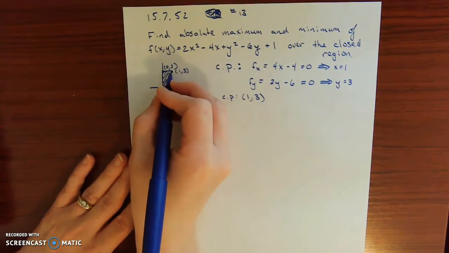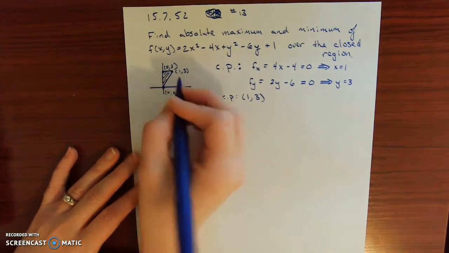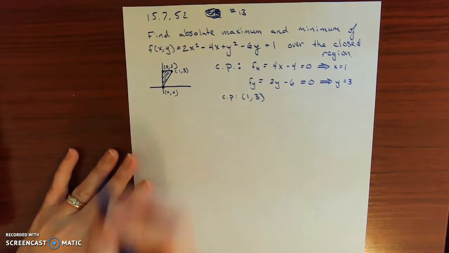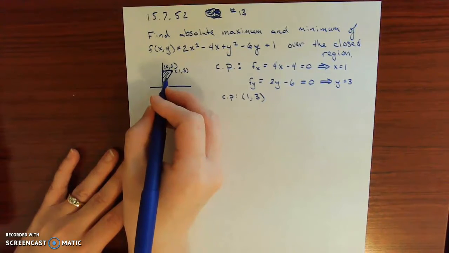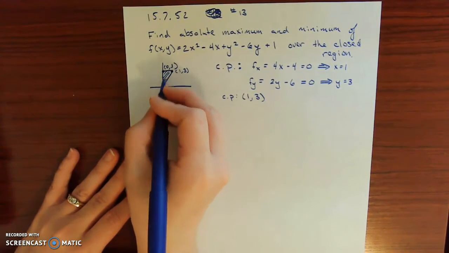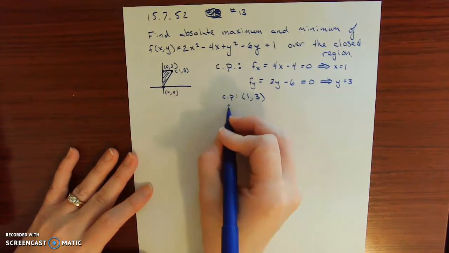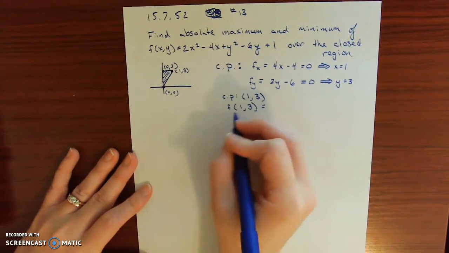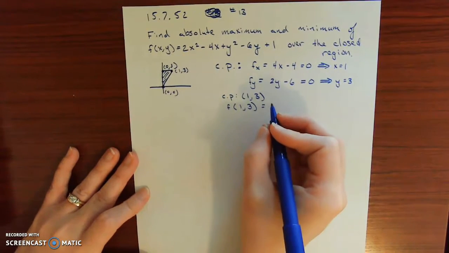And here that actually is not in the interior, but it is in that region. So if it were in the interior, I would definitely look at it now. I'd be looking at these edges later anyway, but just as a general strategy, I would go ahead and evaluate the function at any critical points of the region.